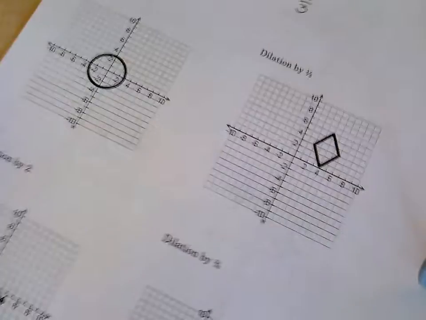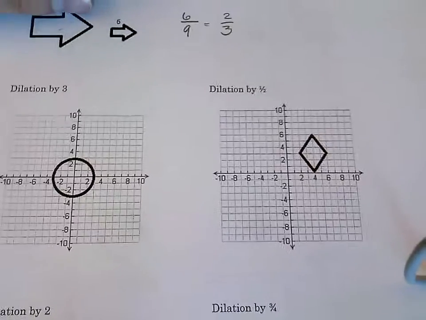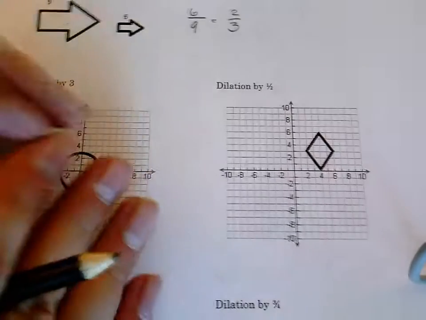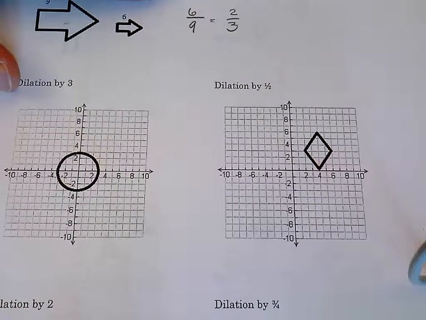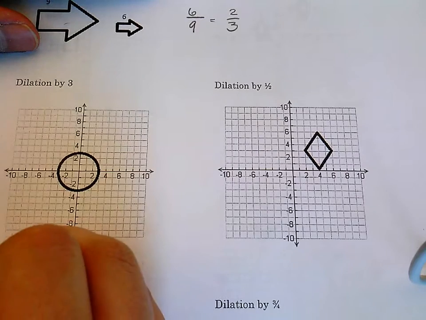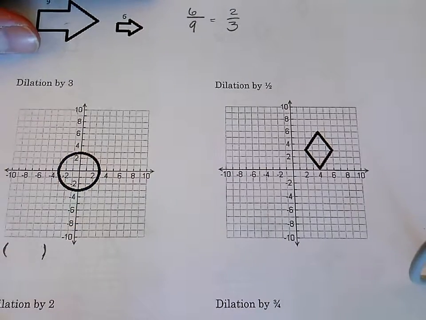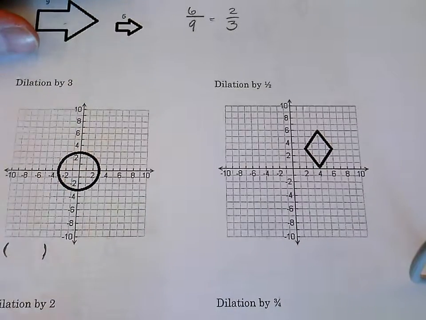Alright, now let me show you what I mean when I say a dilation of an actual object. So we have the dilation, and I'm saying to dilate by 3. So that means it's going to get 3 times its size. Now with a circle, it's a little bit harder to do than the other ones, but this is what we do. You find the 4 points that you can actually tell. 1, 2, 3, 4.